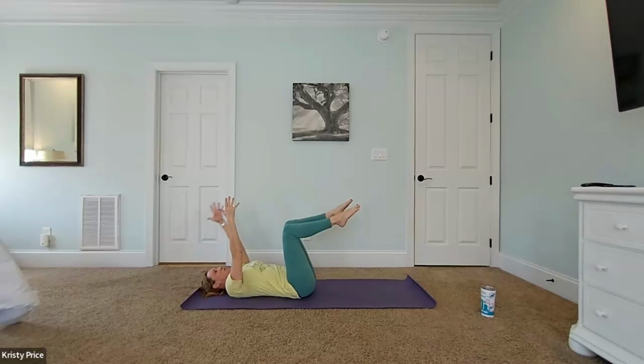Okay, what you're looking for as we're doing this is that core stays engaged, right? A lot of times what happens is we lose that connection of the low back pressing into the mat as those arms come overhead. And then we're not strengthening our core, we're actually straining our low back. Opposite of what we want, right?